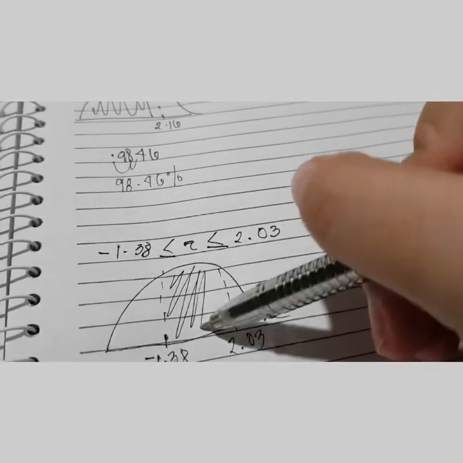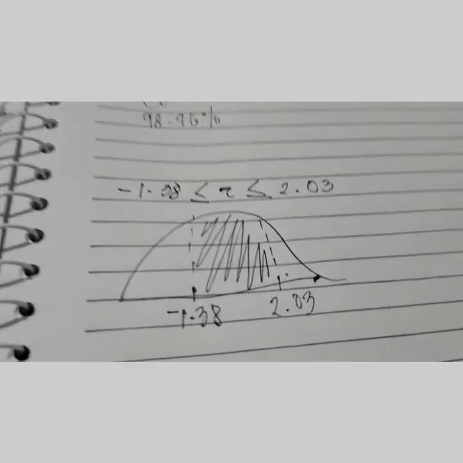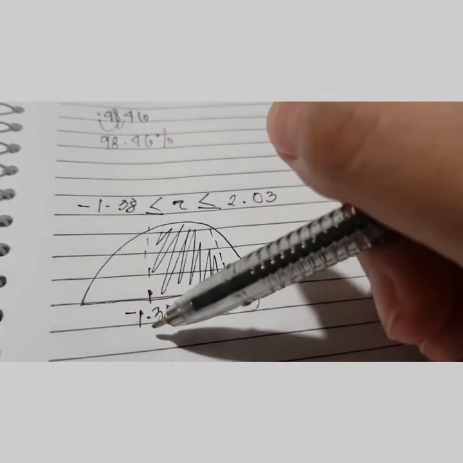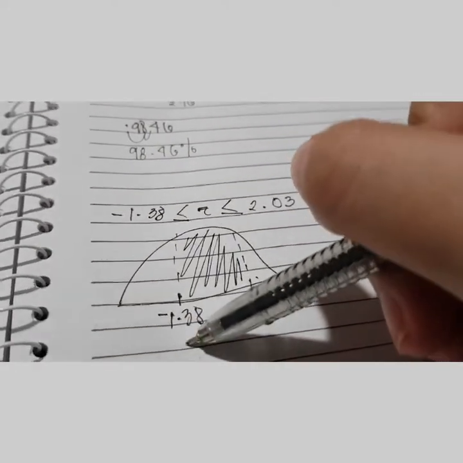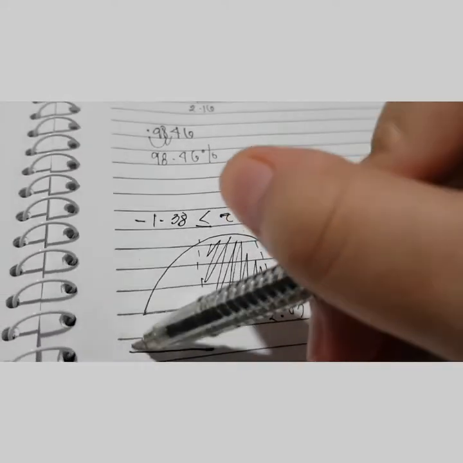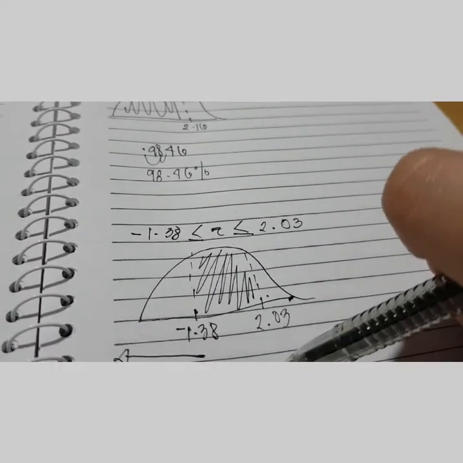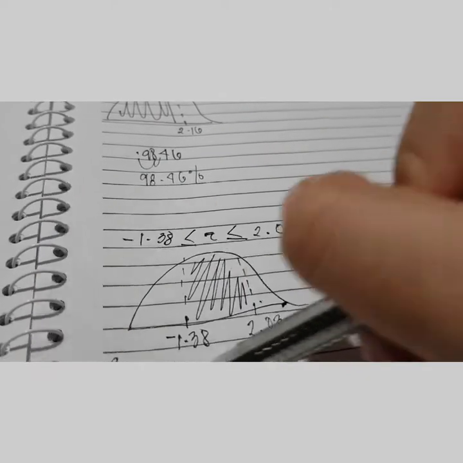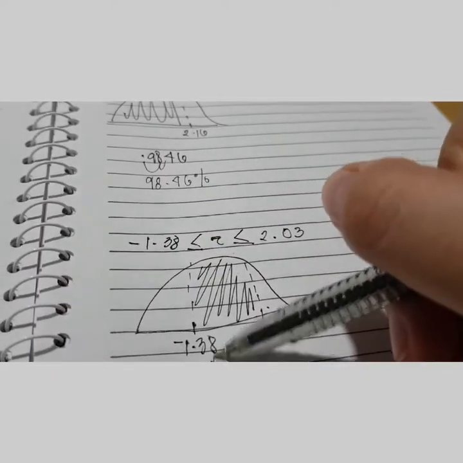Andito po sa gitna yung shade. Sa gitna po ang shade is negative 1.38 to the left and positive 2.03 to the left. At andito po yung magiging space niya.